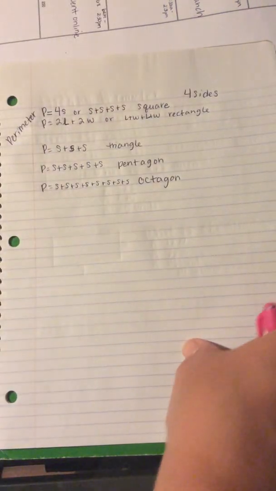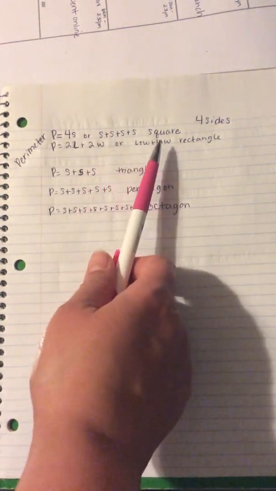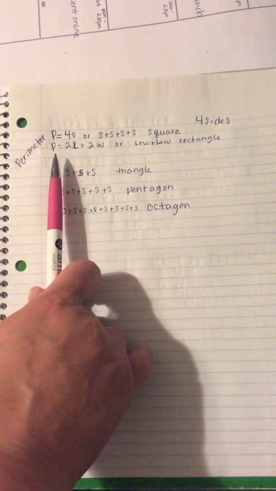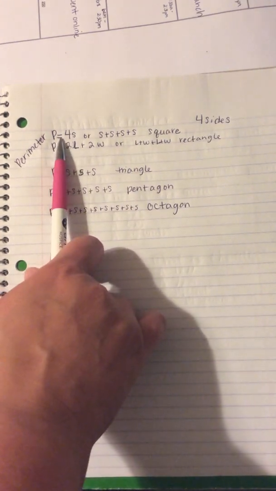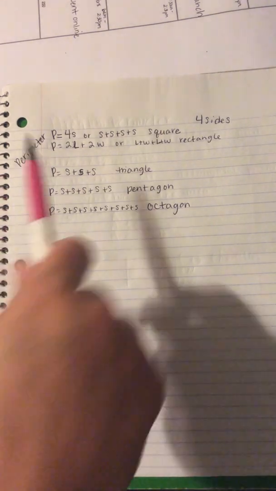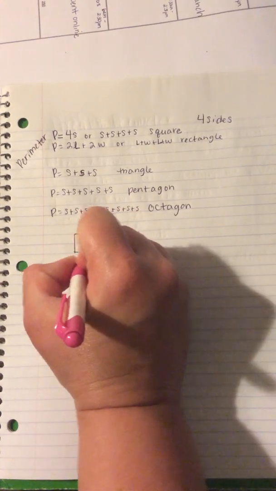Let's look at perimeter. When we find perimeter, we are taking all of our sides and adding them together. So these two formulas are written on your formula chart. For a square, we have P equals 4S. Well, what does that mean exactly? On a square, we know all my sides are the same, so I would take and multiply. Let me show you an example real fast. It'd probably be easier to show you than just tell you.